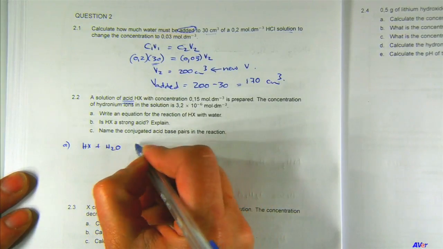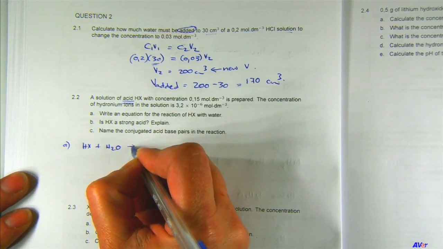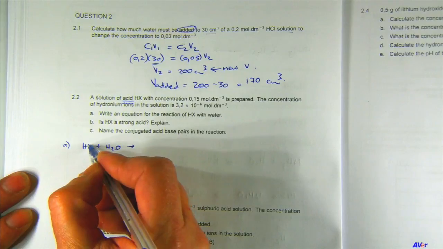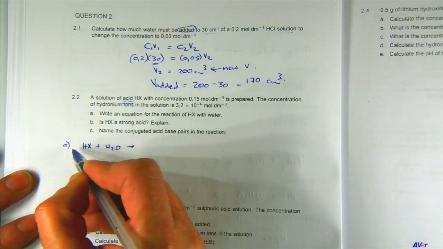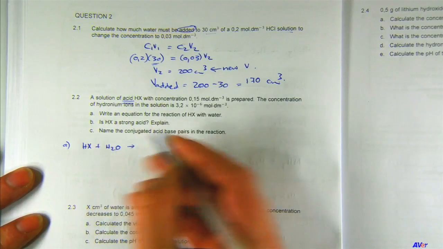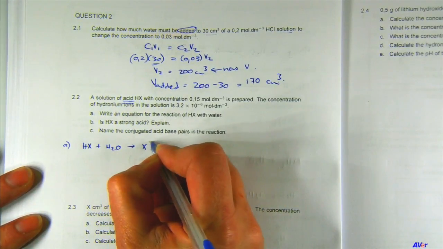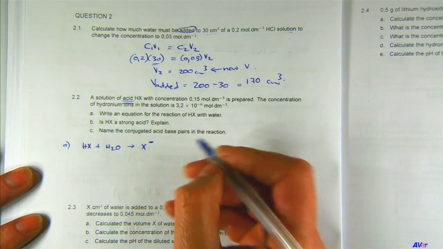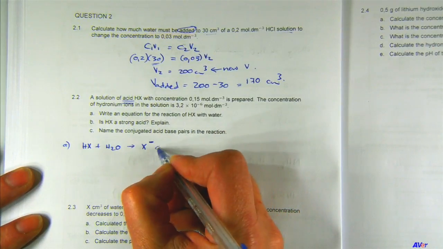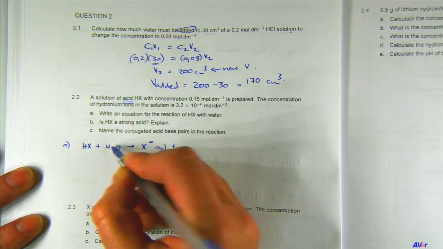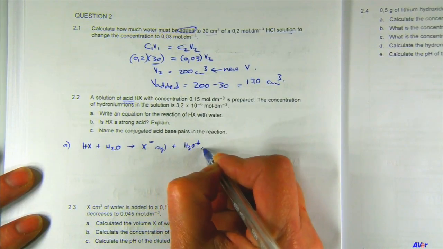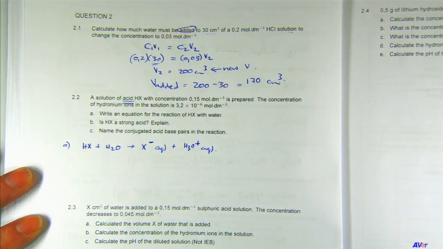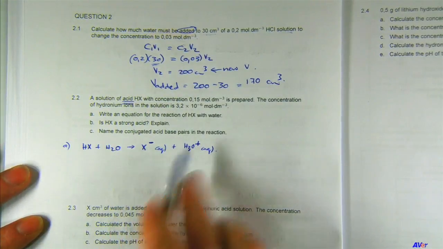Right. And what will happen? Now, I don't know if it's weak or strong yet. I'm just going to say acid is a proton donor. So the proton will be donated, and you will end up with X, and there definitely must be a minus over there. And then this one will become H3O plus in solution. Right, so you have minus and plus, just check that one.